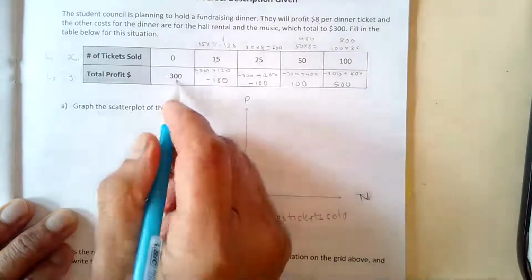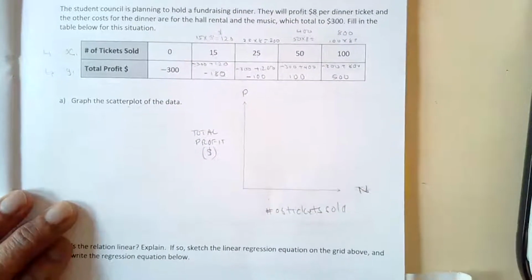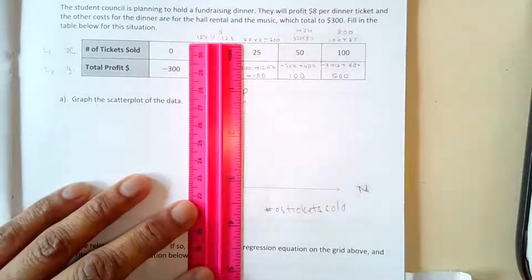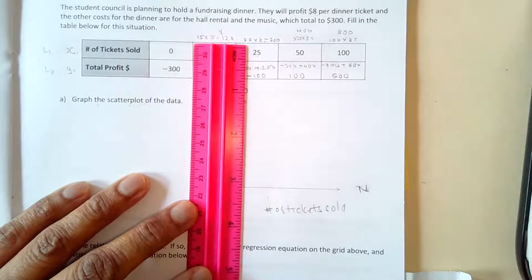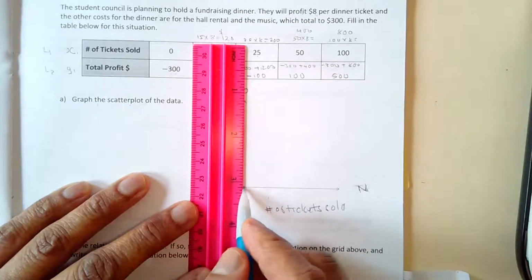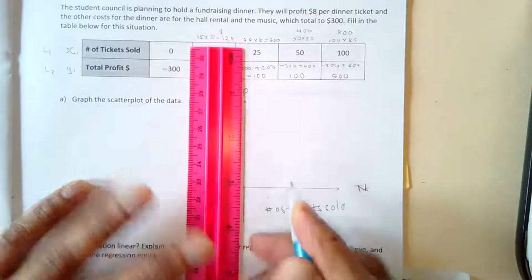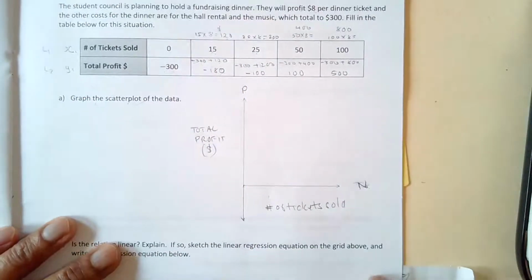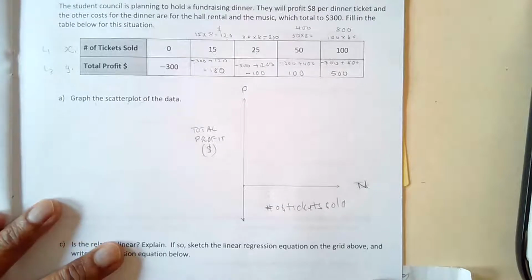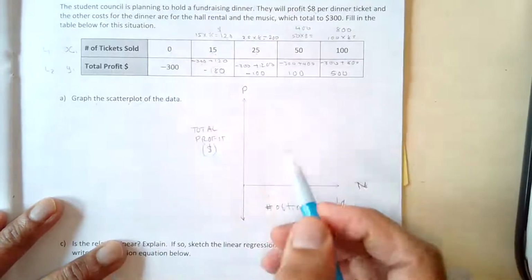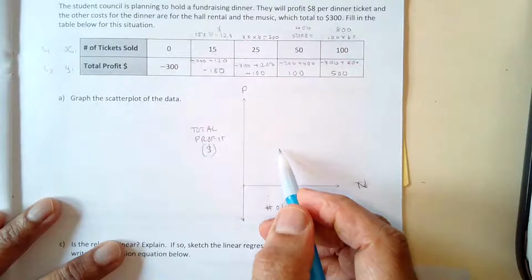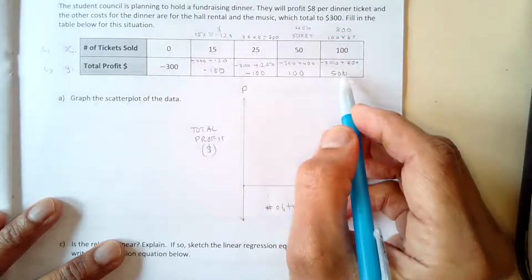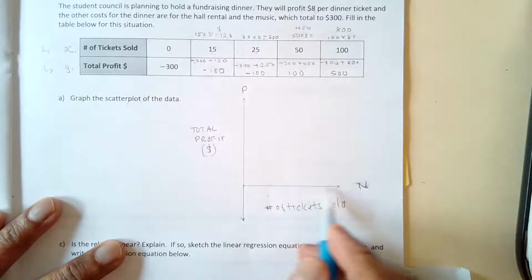Now notice we have a negative here, so we have to extend our line down here in negative because we wouldn't have a negative amount here in our sketch. Now, we have up to 1,000. So here we have up to 100 tickets.